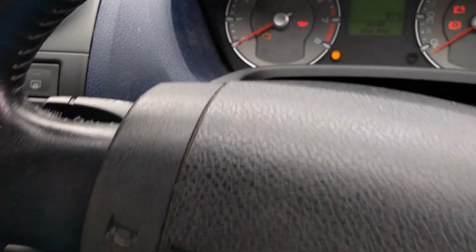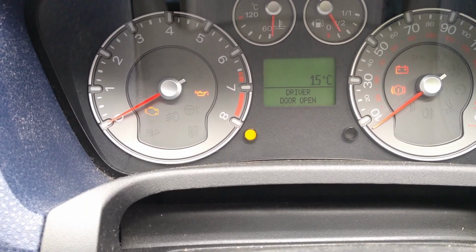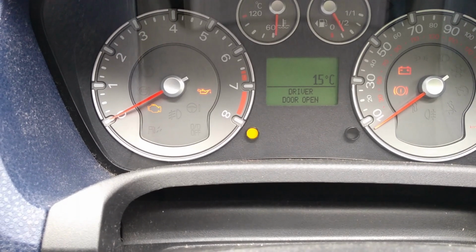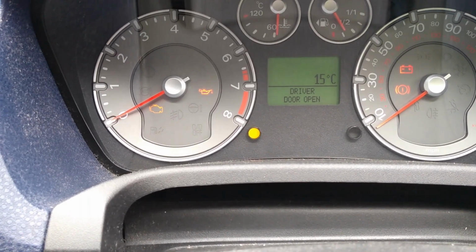Right, sensor installed and ignition on, and as you can see it's now reading 15 degrees Celsius, which is correct. That is about the temperature today. So that's the fix basically.